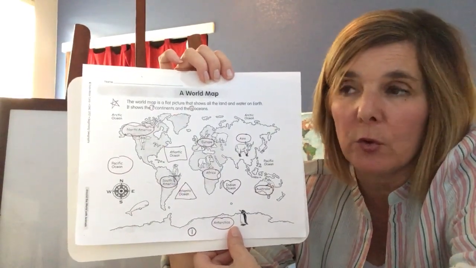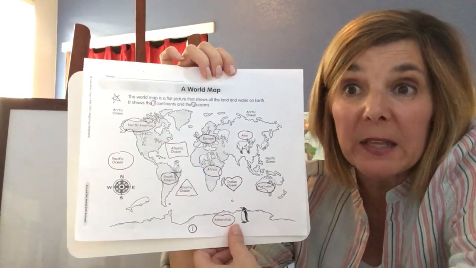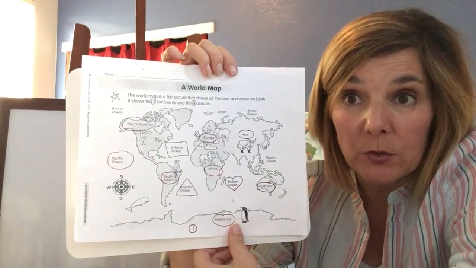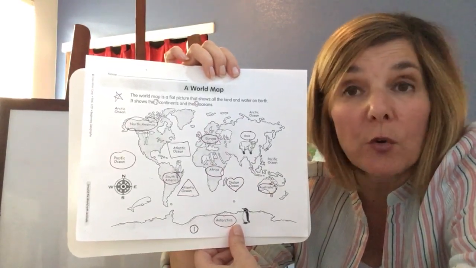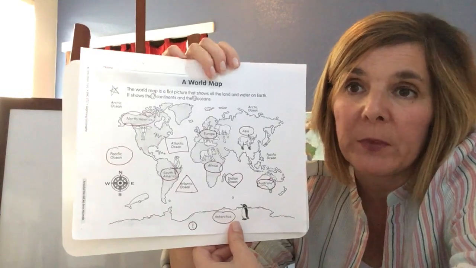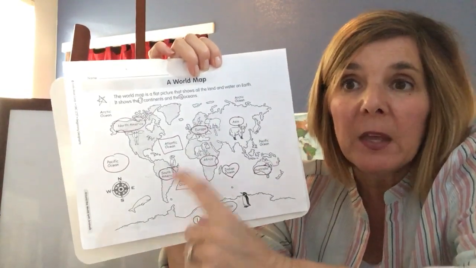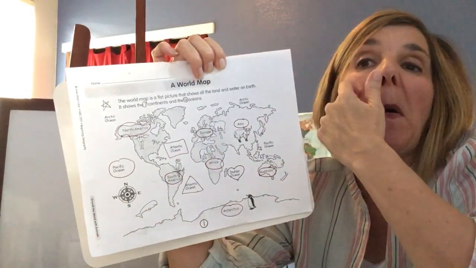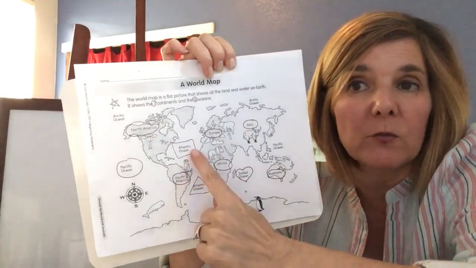It's near North America. Let's find the Atlantic Ocean. Now, the Atlantic Ocean was the ocean the Pilgrims had to cross to get to the New World. Did you find the Atlantic Ocean? It's in the middle of the map. And I put a rectangle around it.